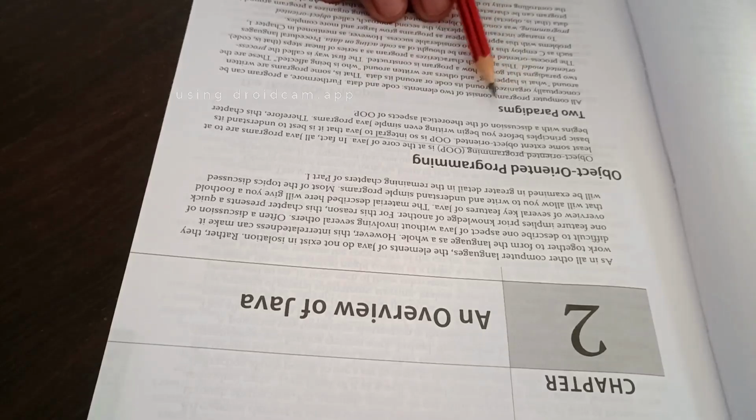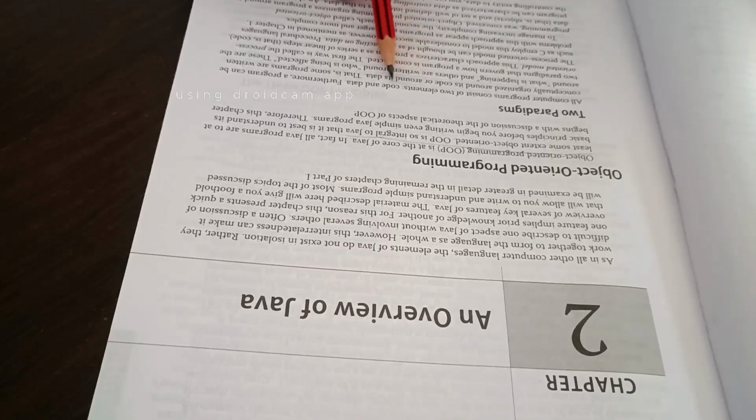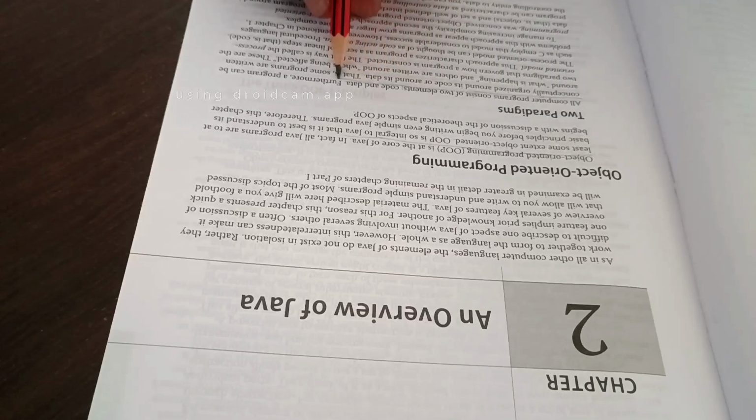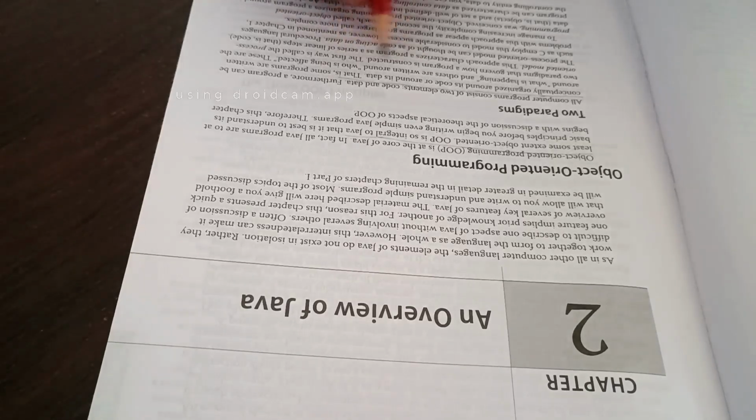Two paradigms. All computer programs consist of two elements: code and data. Furthermore, a program can be conceptually organized around its code or around its data. That is, some programs are written around what is happening and others are written around who is being affected.